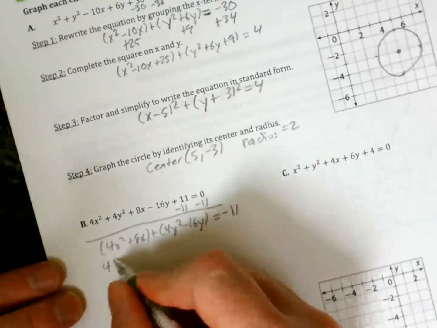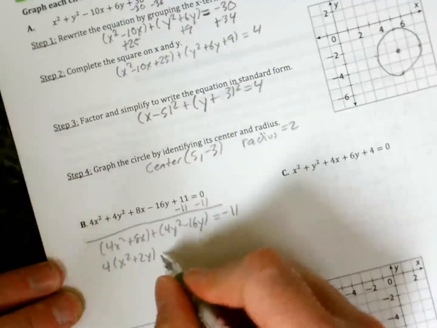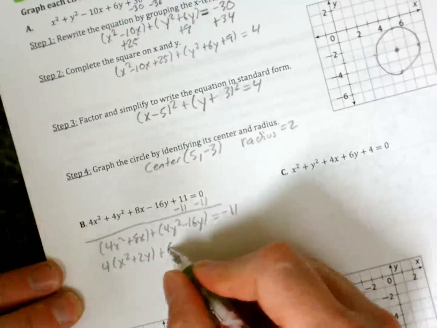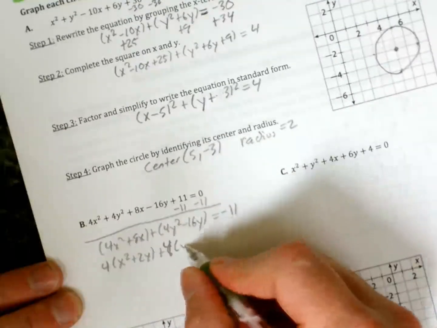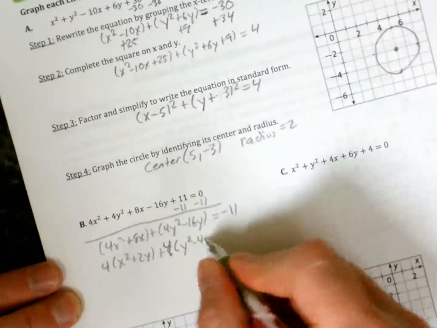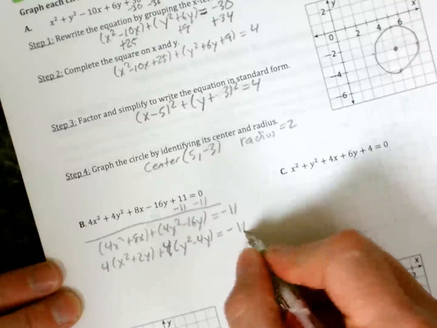Let's factor out that 4. This gives me x squared plus 2x. We're going to go ahead and factor out that 4 there, and you remember to divide them both by 4. So y squared minus 4y, all is equal to negative 11.